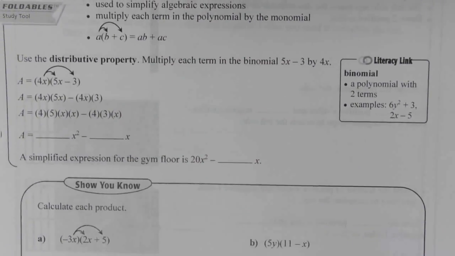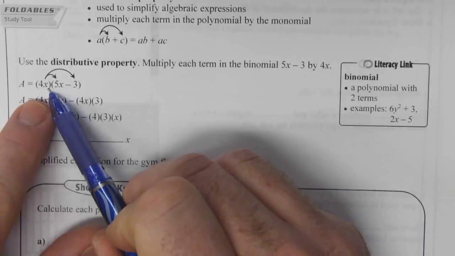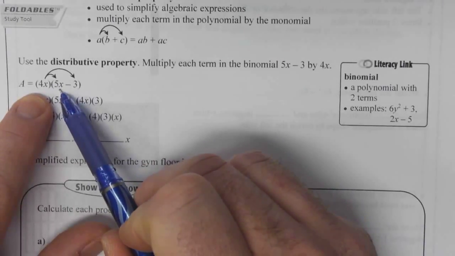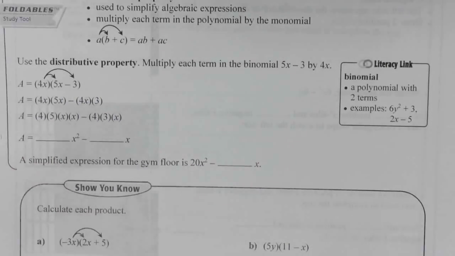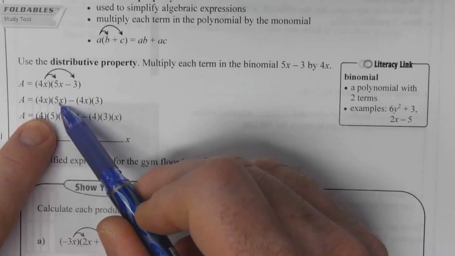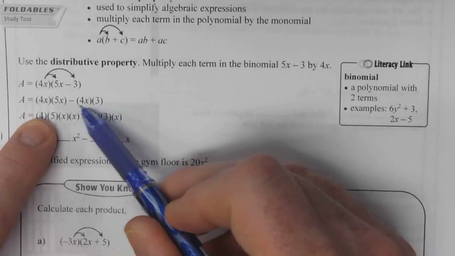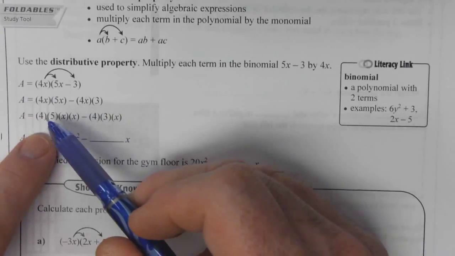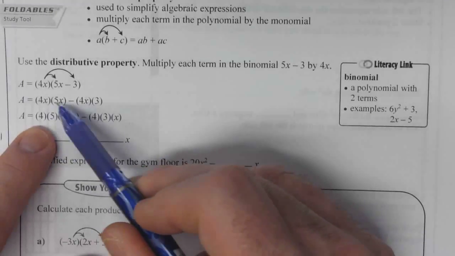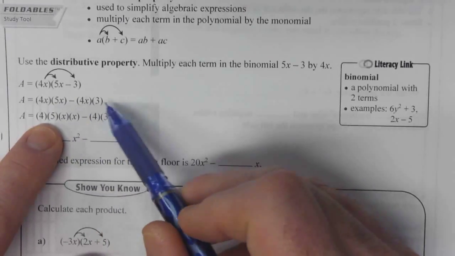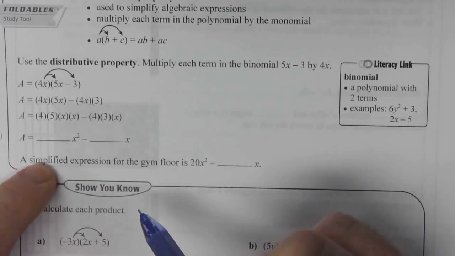So using the distributive property, we can take the 4x and multiply it by the 5x. And then we can take the 4x and multiply it by the negative 3. As shown here, 4x times 5x, minus 4x times 3. Now, group your coefficients together, and then your variables together, and then we can write this down.